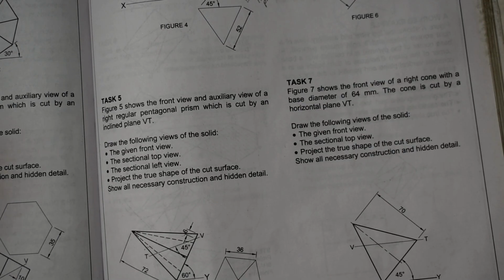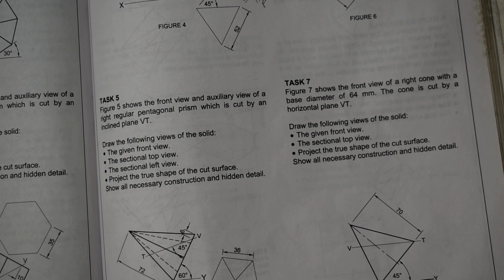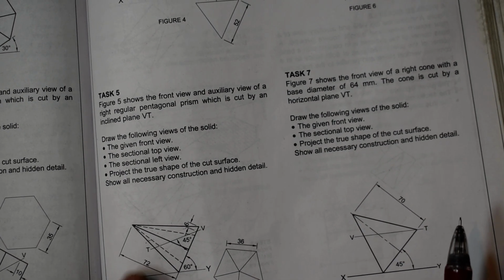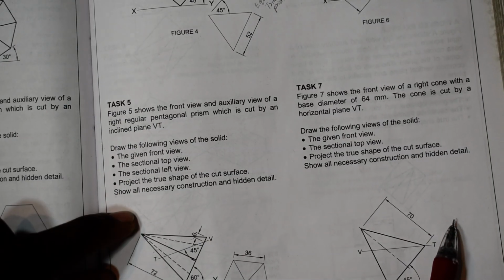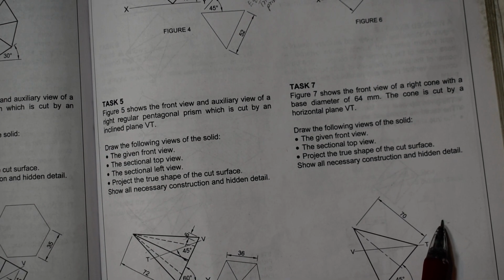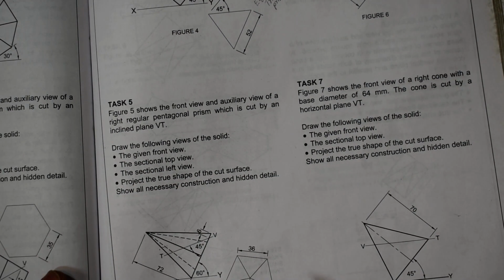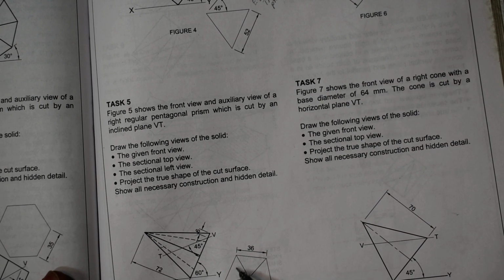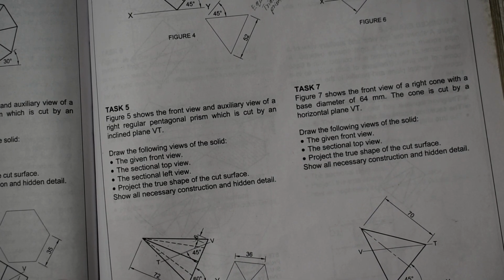So in this case, they want us to show all the hidden details. If we are not given the scale, you must know the scale is always 1:1. Should you not be given a scale, it means the scale is 1:1. We are given the front view as well as the auxiliary view, hence the question said so. You understand?